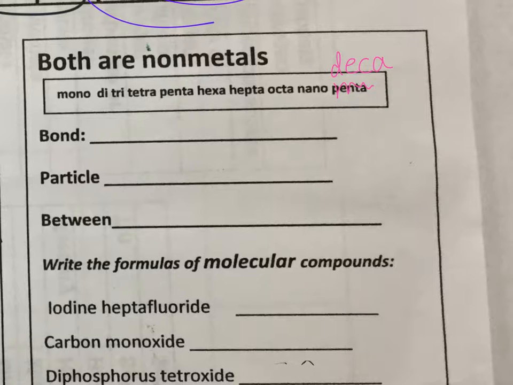All right. Okay, I'm going to leave lights on. Sorry. So bond, if both are non-metals, so both of them are found on the right-hand side, what kind of bond is that? What kind of bond is between 2 non-metals? It's covalent. The particle we call a molecular compound. So we don't call it a covalent compound, we call it a molecular compound, aka the molecule.